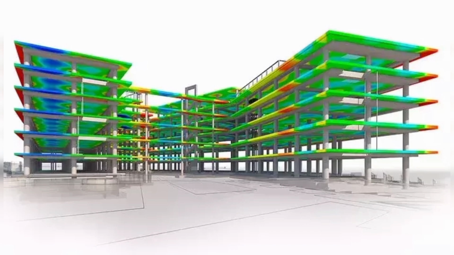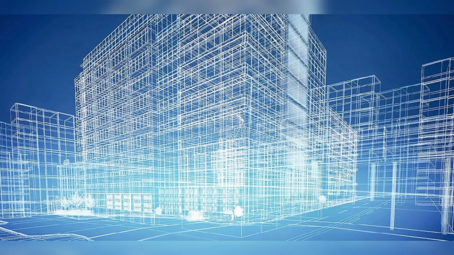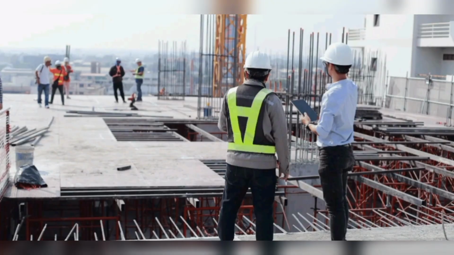8. Regular communication. Maintain open and transparent communication with the construction team to address any issues or concerns promptly. This can help prevent costly mistakes and ensure everyone is on the same page.